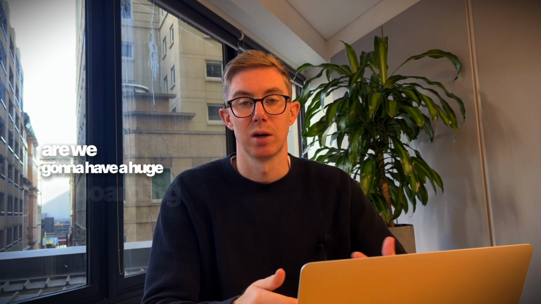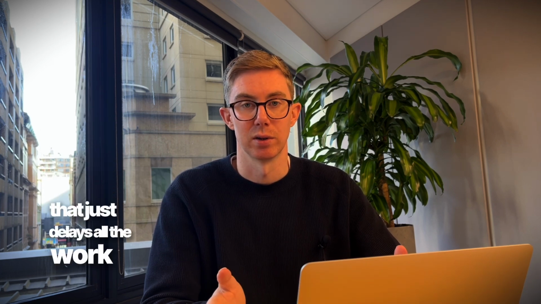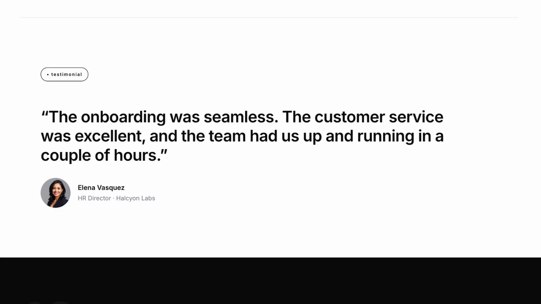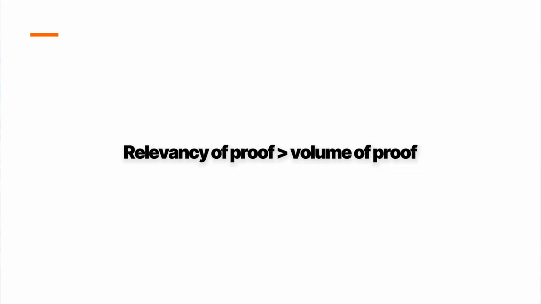Let's say I'm an HR manager and I'm looking for a new tool, and my biggest concern is, is this going to slow me down for the first week of the month? Are we going to have a huge onboarding process that just delays all the work that we're working on? If I read a quote from a person in the exact same position as me saying, the onboarding was seamless, the customer service was excellent, and the team had us up and running in a couple of hours, that addresses my hesitation and it removes that doubt, so I'm so much more likely to continue. So relevancy of proof is much more important than volume of proof.